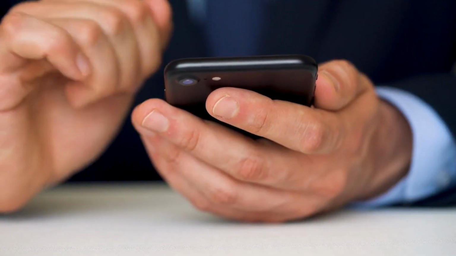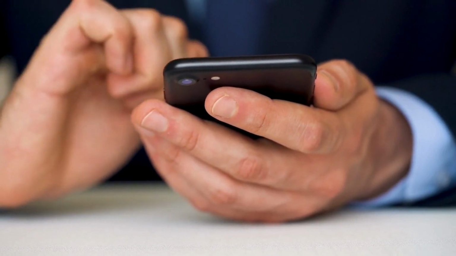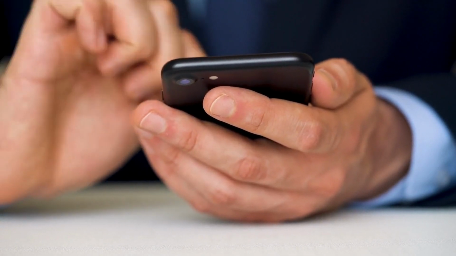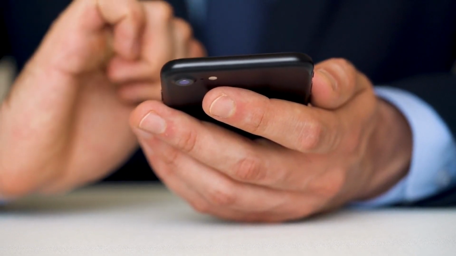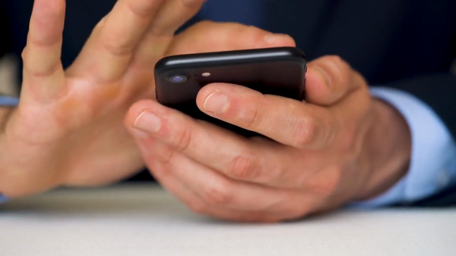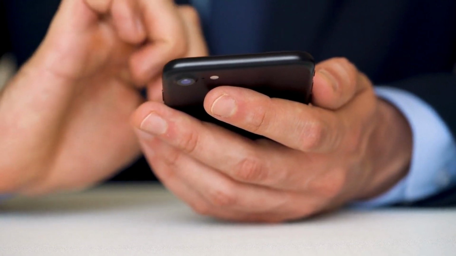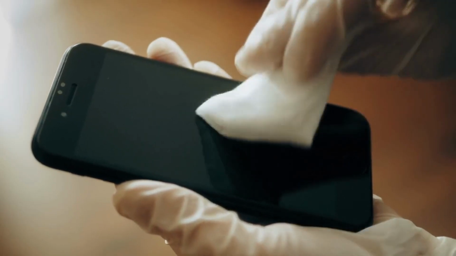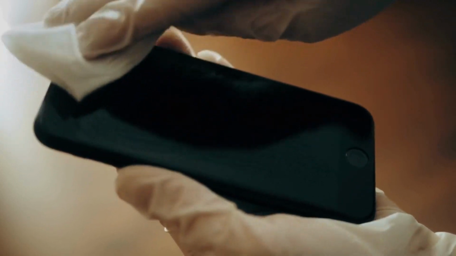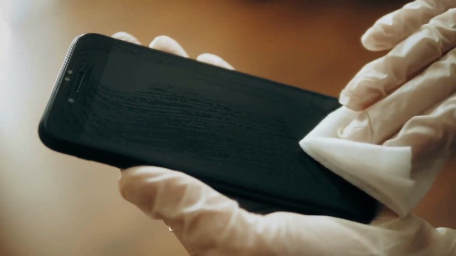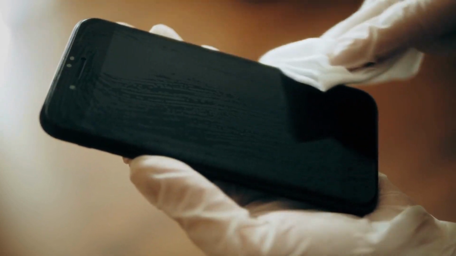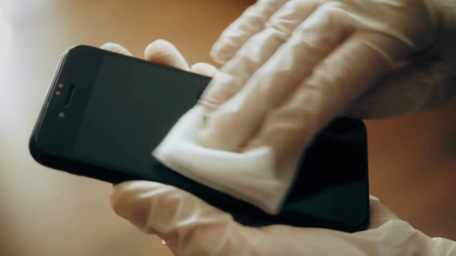Enable two-factor authentication. Two-factor authentication adds an additional layer of security to your accounts by requiring a second factor, such as a code sent to your phone, in addition to your password. For example, if you want to access your bank account, you will need both your password and a code that is sent to your phone. Make sure that your software is always up to date. Keep your operating system, antivirus and anti-malware software, and any other software that you use regularly updated in order to guarantee that you have the most recent security fixes.